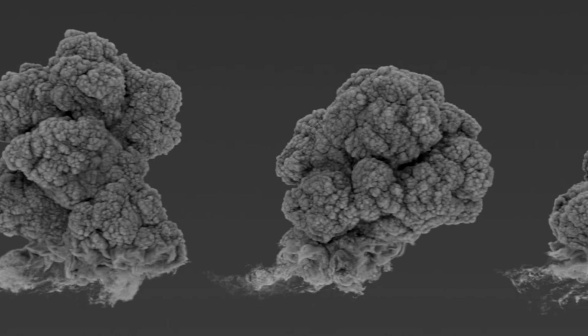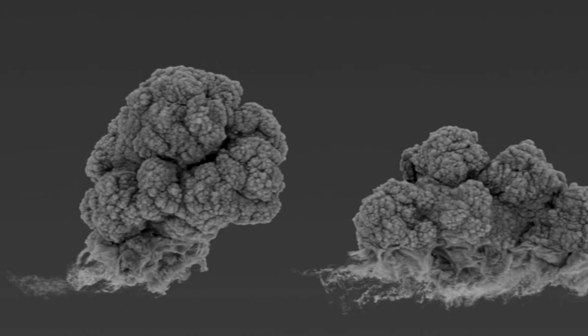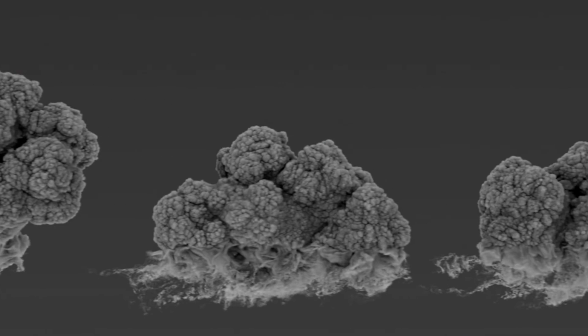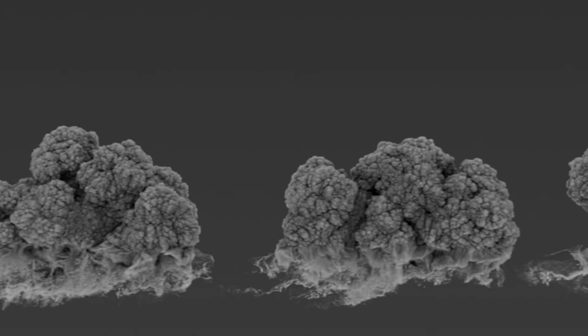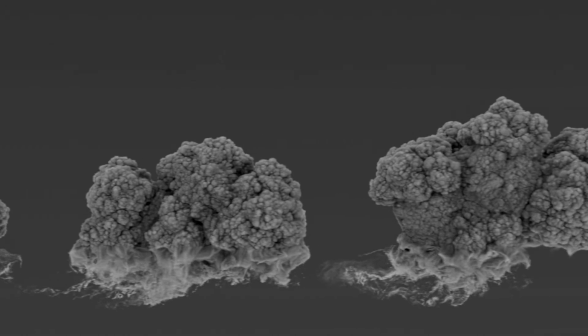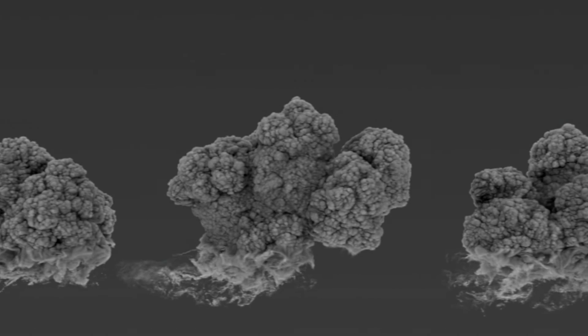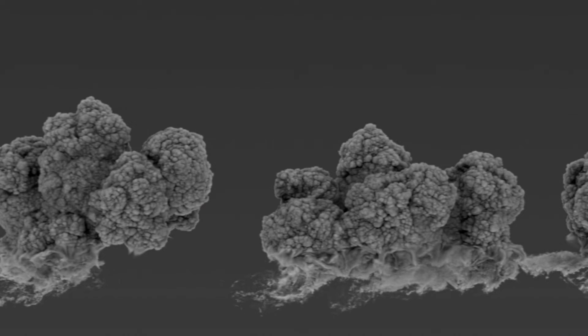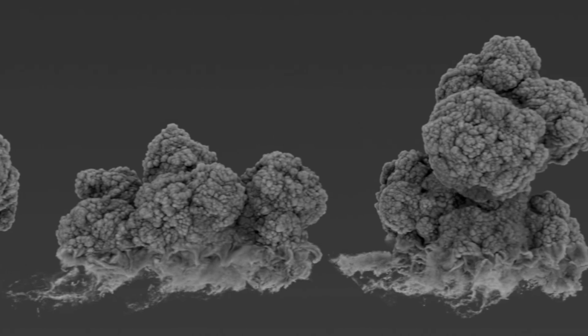This setup was actually used to generate these clouds. These are all the same typical billowy clouds with wispy noise at the bottom, and I just line them up and have the camera pan through them.